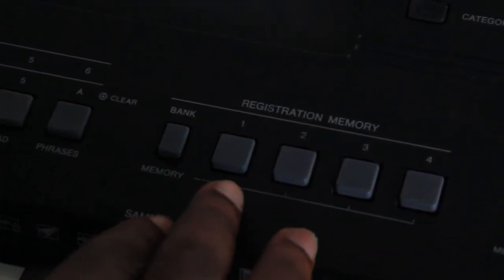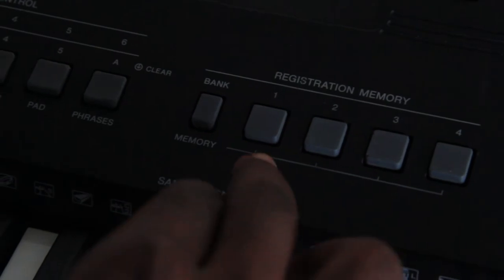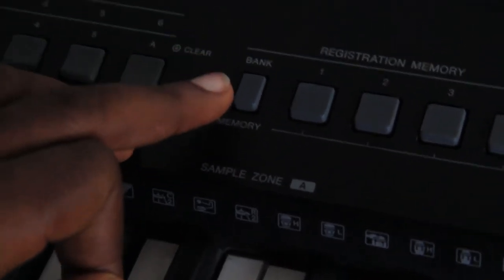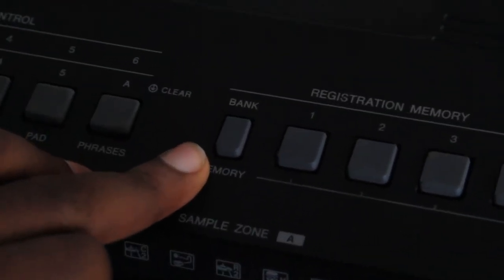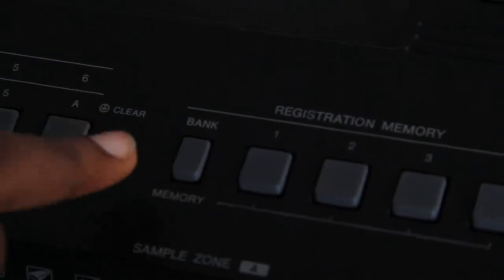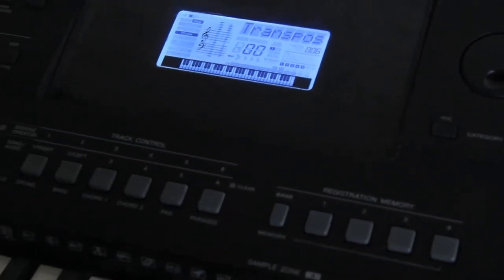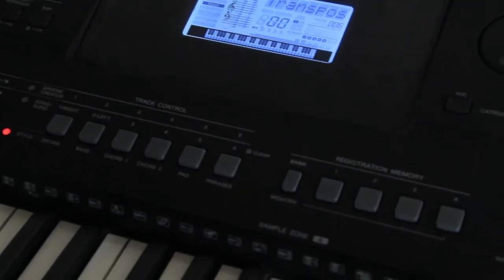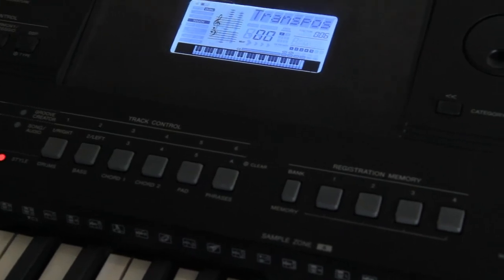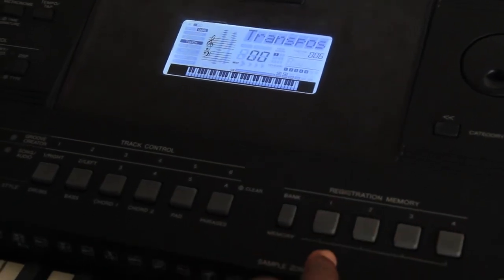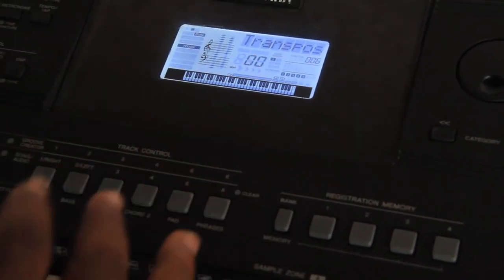So you can save your worship, let me say to 1, bank 1. In order to save your settings now, you have to press the bank memory and press 1. You press it and hold, then you press 1. Then it's going to display memory okay here. That means you have saved your settings. Even though you turn off the keyboard, then you turn it on again, you just go to this place. You just press 1. Your settings are going to appear.